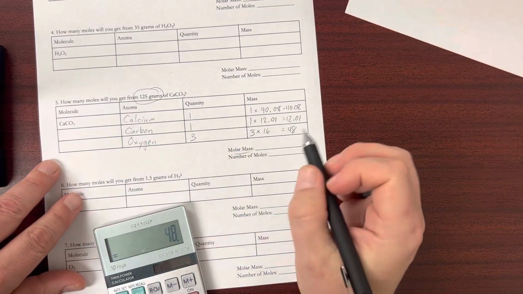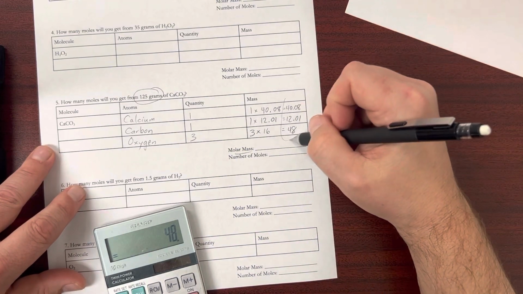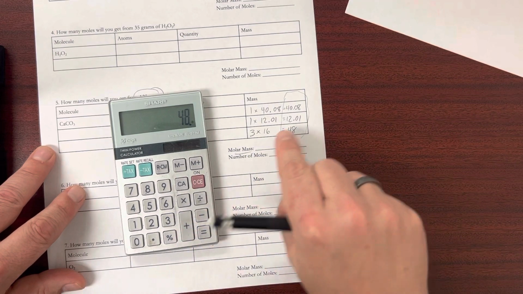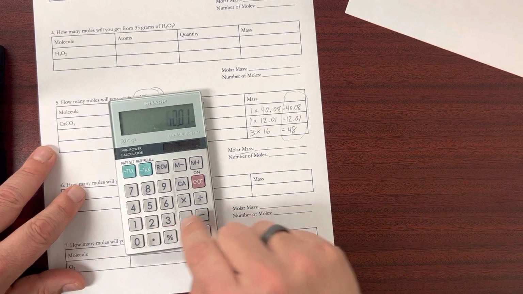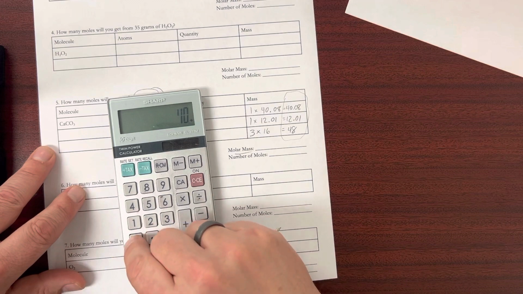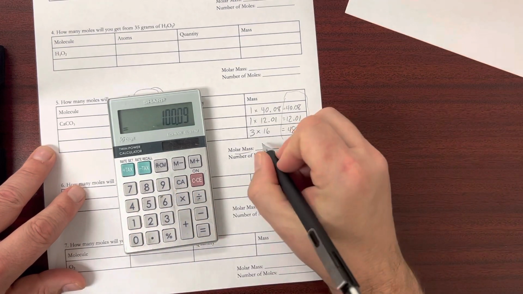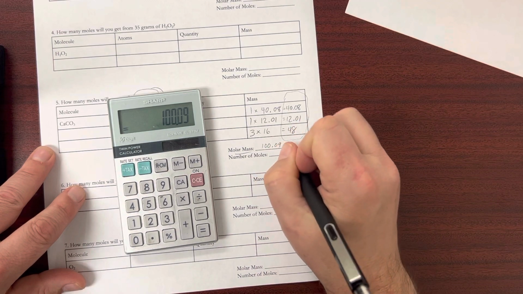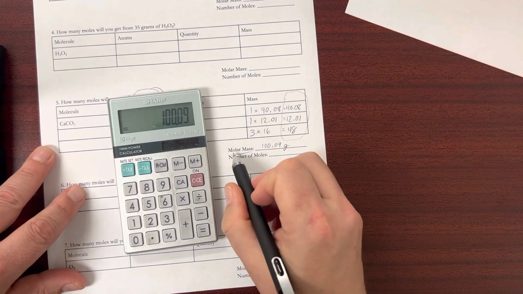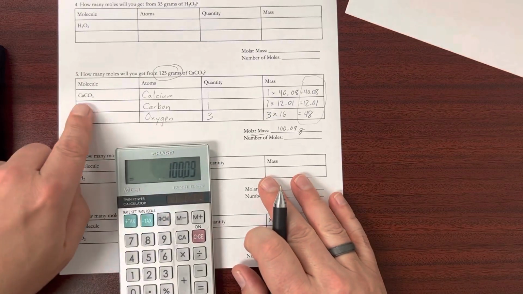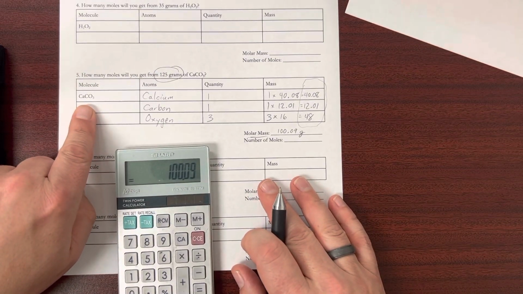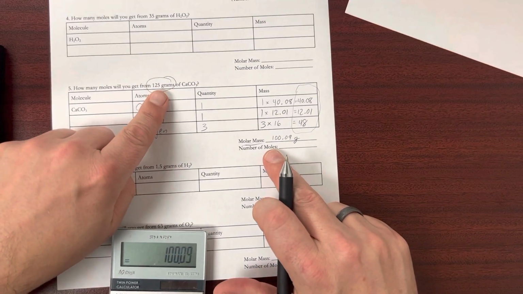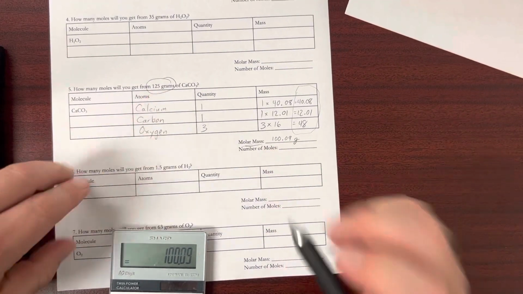Now to get my molar mass, I need to add all these together. So 48 plus 12.01 plus 40.08 equals 100.09 grams. So that's the molar mass of this molecule here. To get the number of moles, remember I just take the grams divided by the molar mass.